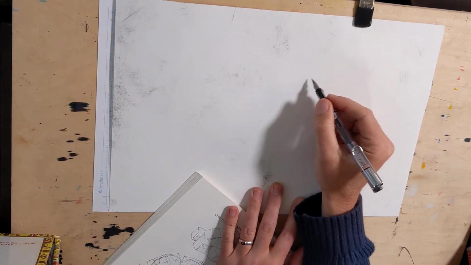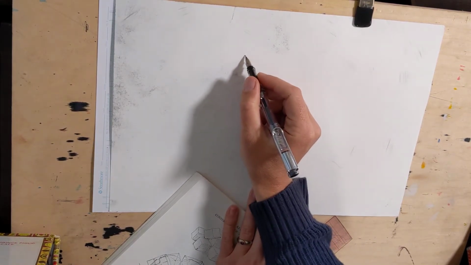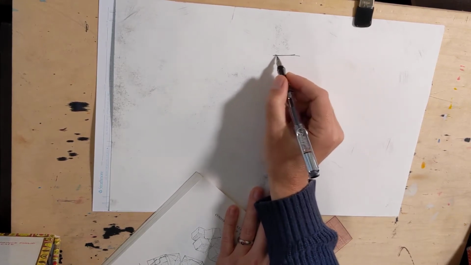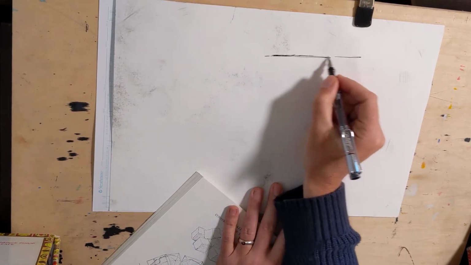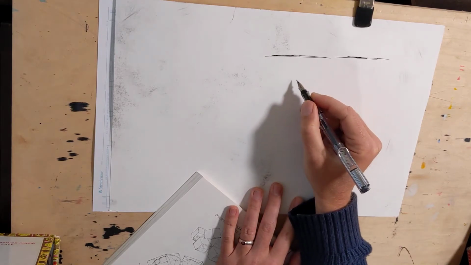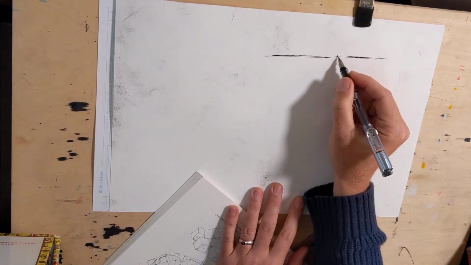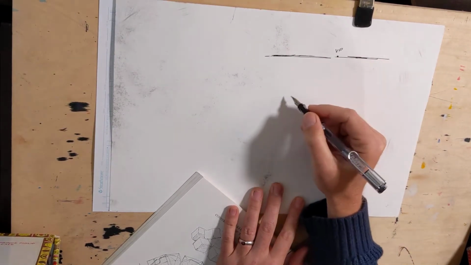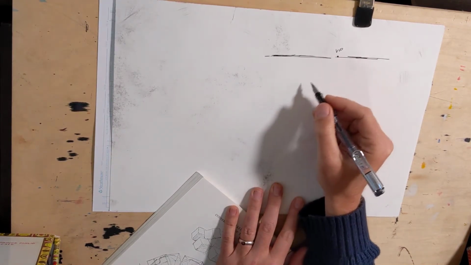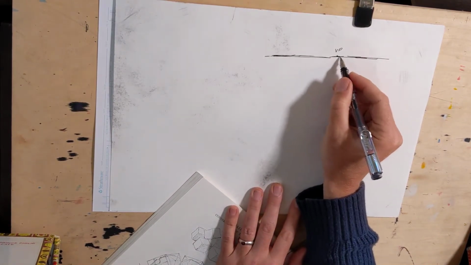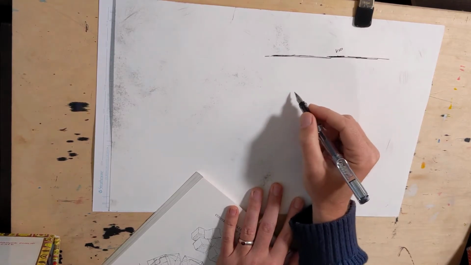So if we bring all this stuff together, we have the line of sight is here, right? So the top surface of a cube, and maybe we'll have a vanishing point too, just for fun, right? But not too big of one. This is just a little notation to help us.